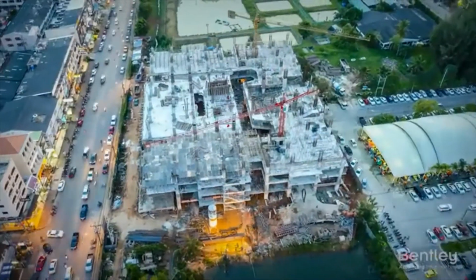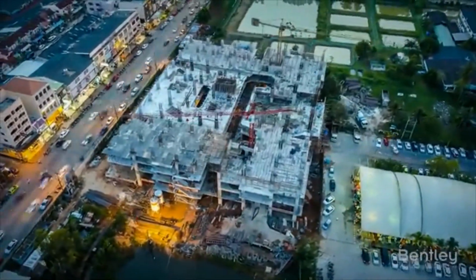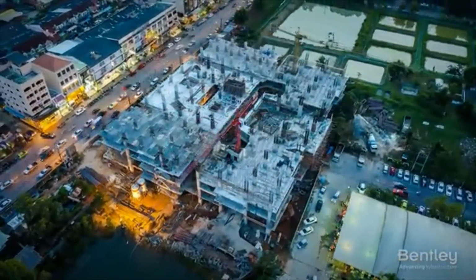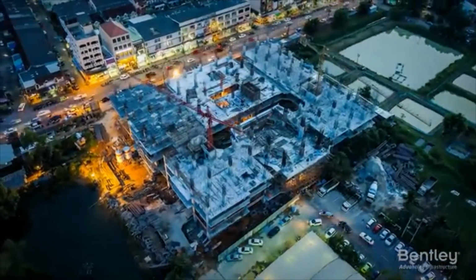Would you like to leverage the maximum amount of benefits from your structural analytical model? Would you like to get detailing and production drawings with minimum effort? Well, let's find out how. Let's see how STAAD Advanced Concrete Design can improve your current workflow and help you produce designs quickly and easily.